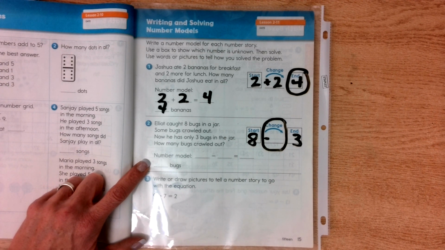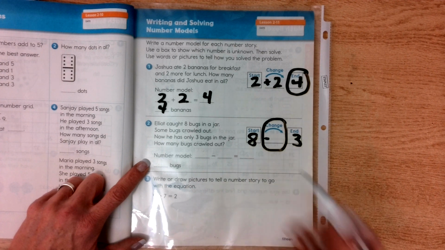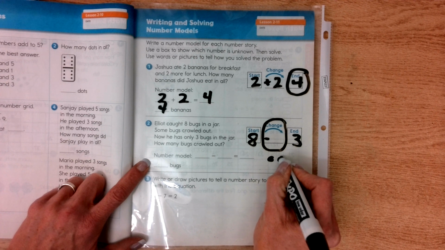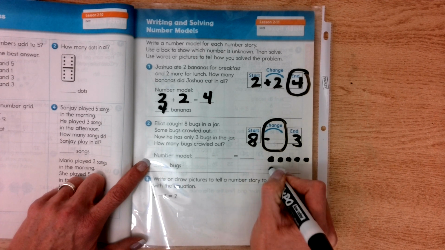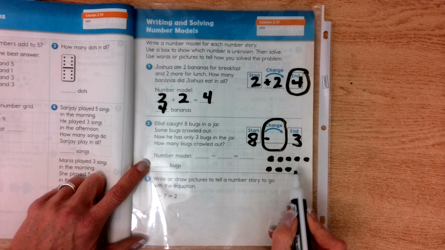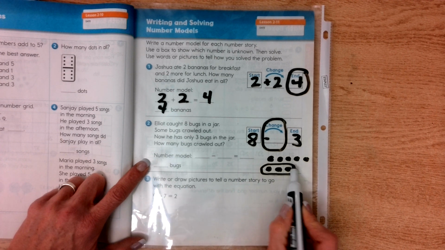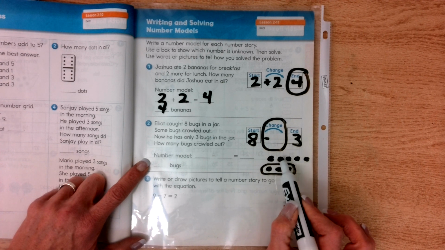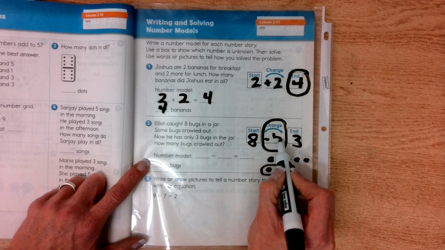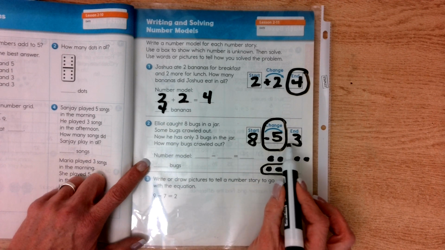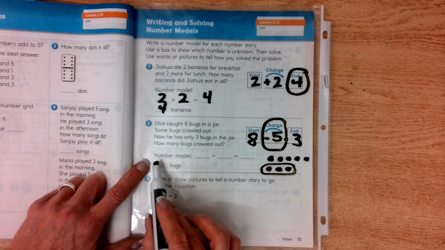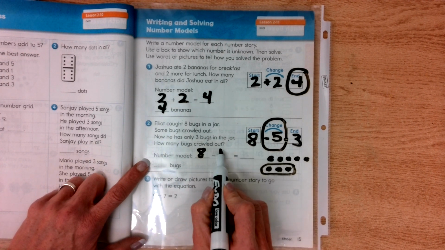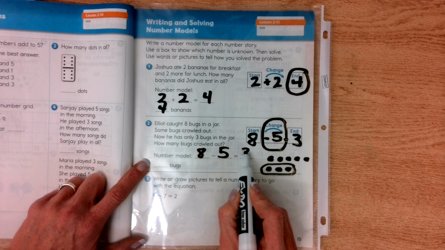How could I do this? Oh, I could do the 3 plus something equals 8, but that's tricky because that number's not there. So let's draw 8. 1, 2, 3, 4, 5, 6, 7, 8. Here are my 3 that are left over. How many crawled out? 1, 2, 3, 4, 5. You got it, 5. 8 take away 5 is equal to 3. So now we have to write the number model again. 8 take away 5 is equal to 3.